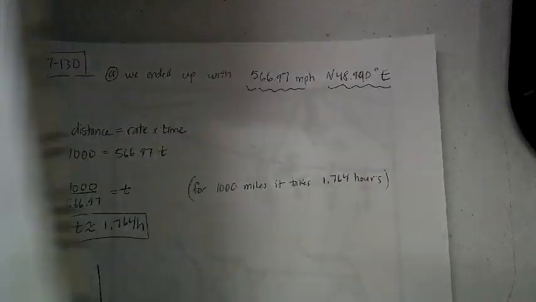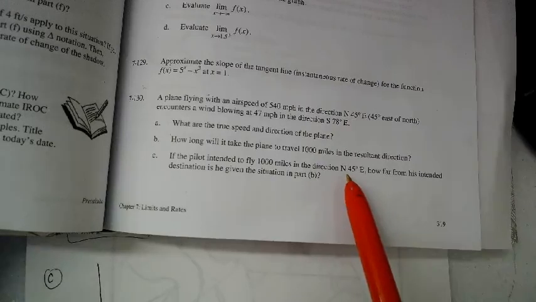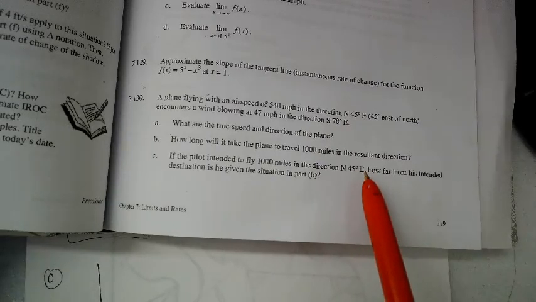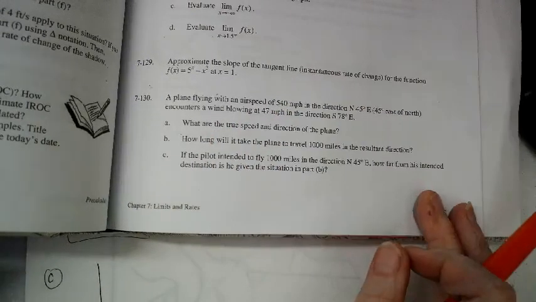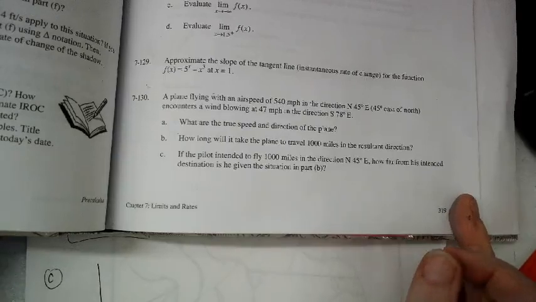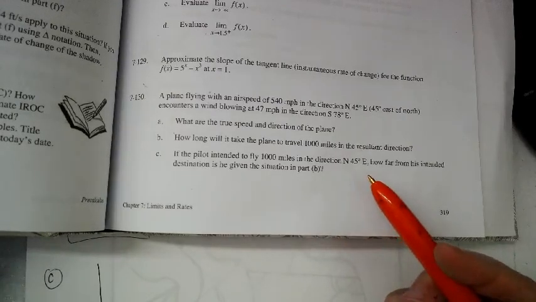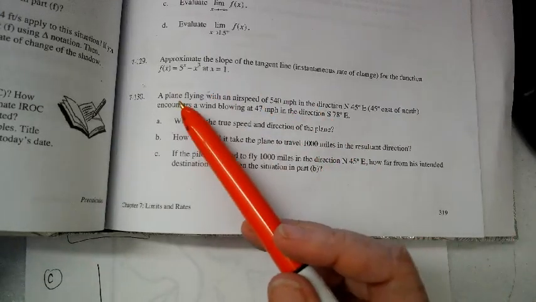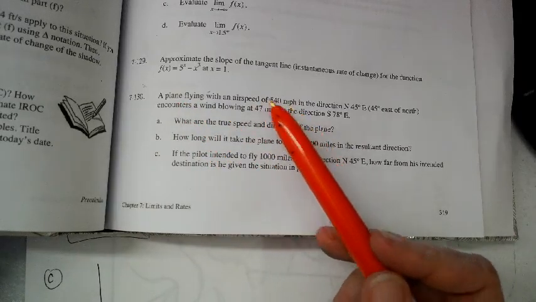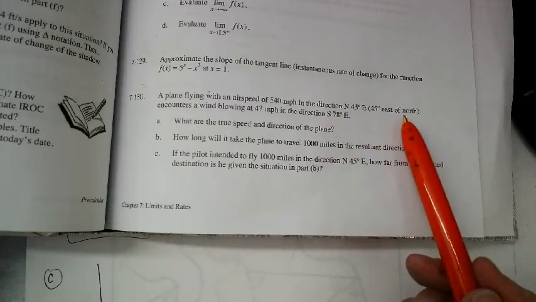Now letter C said if the pilot intended to fly 1,000 miles in the direction north, how do we say that, 45 degrees east of north, how far from his intended destination is he given the situation in part B? That was the part that I couldn't understand. And I tried to understand, and I finally figured out what this means is without the wind. So he knows his plane goes 540 miles per hour, and he knows what direction he wants to go.